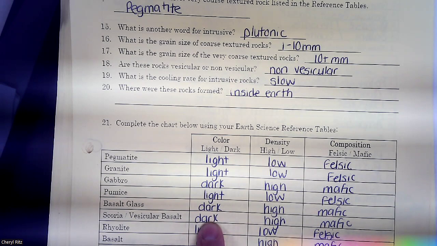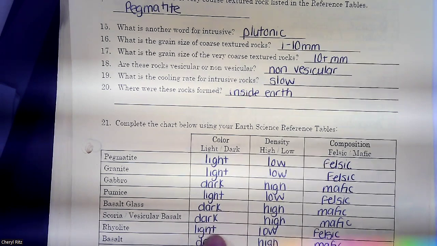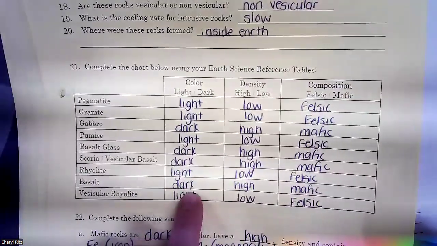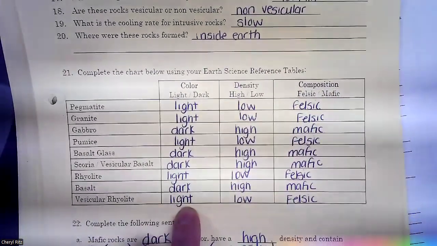Scoria or vesicular basalt are dark, high, and mafic. Rhyolite is light, low, and felsic. Basalt, dark, high, and mafic. And vesicular rhyolite, light, low, and felsic.